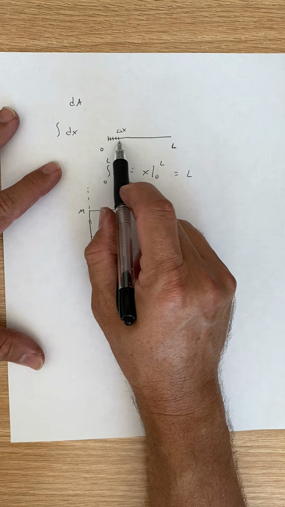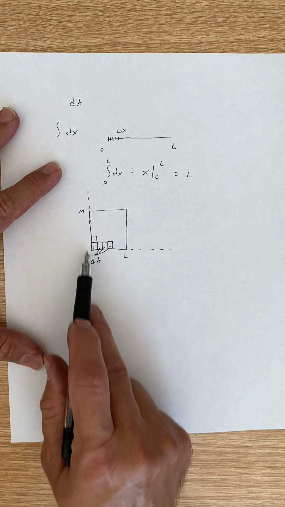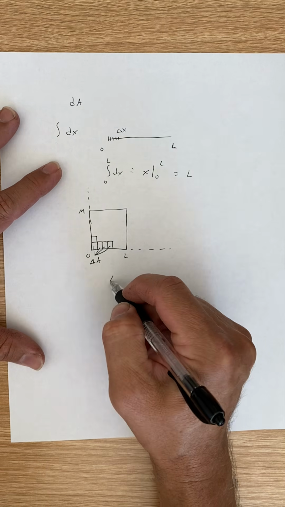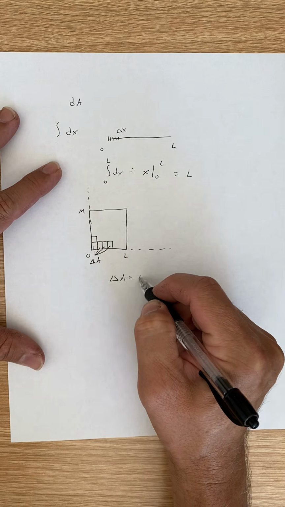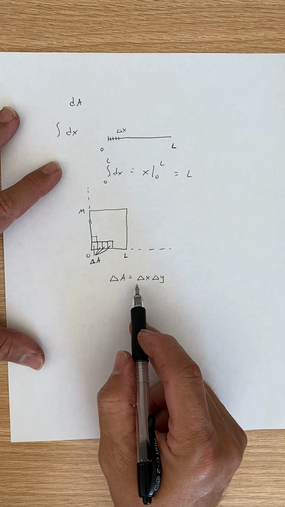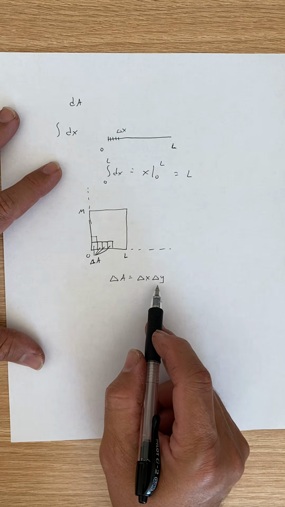Well, just like I had some delta x here, you can imagine I can divide my y-axis into little bitty delta y's. And so every delta A can be expressed as some delta x, some delta y, right? These are lengths. They're displacements if you want to think about it like that, but they're really lengths.